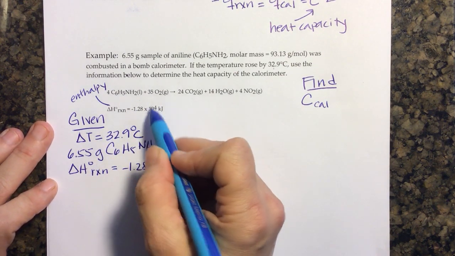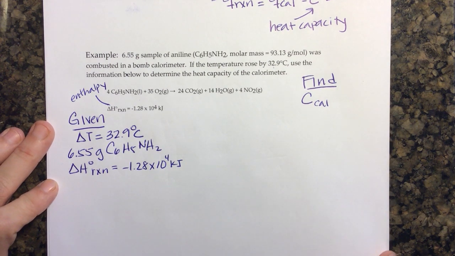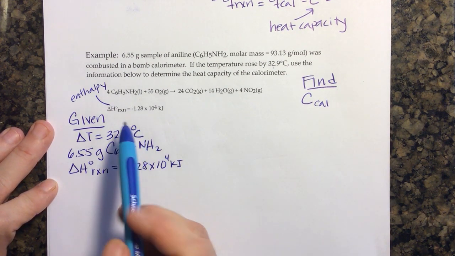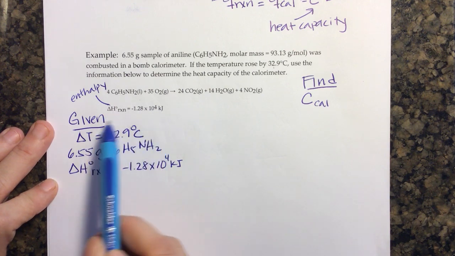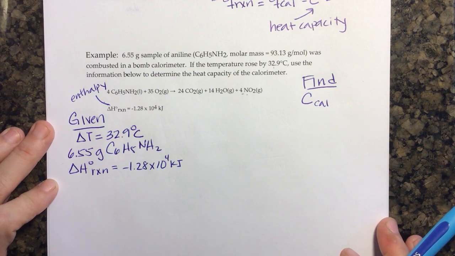It's an energy again, right? So we've been using joules this whole time. Sometimes you can see this in calories. So we're going to have to do some stoichiometry with this problem. So it gave us an equation, and it gave us our enthalpy.